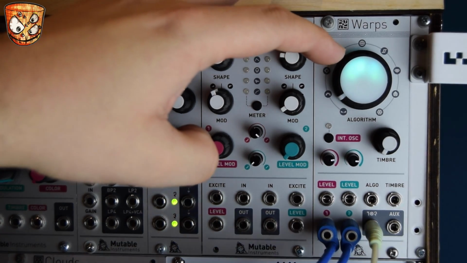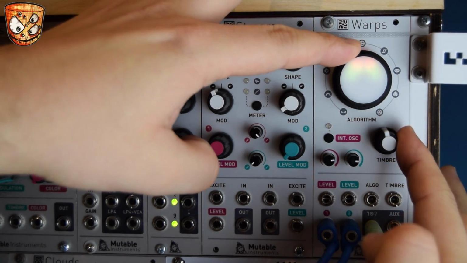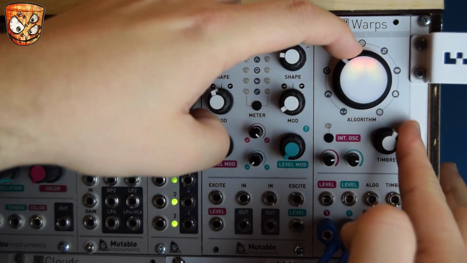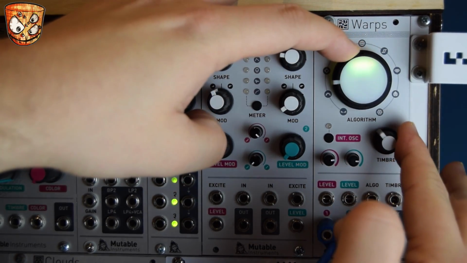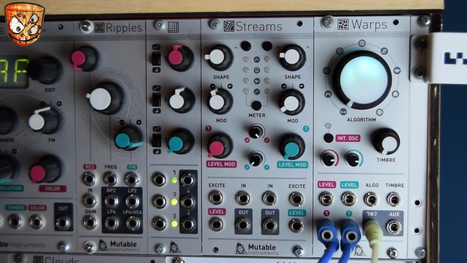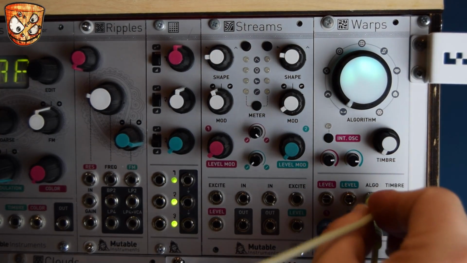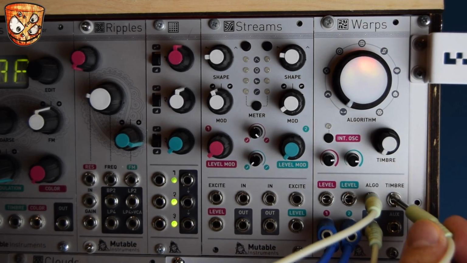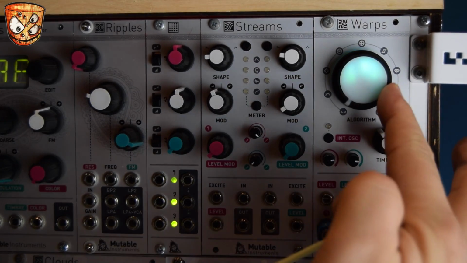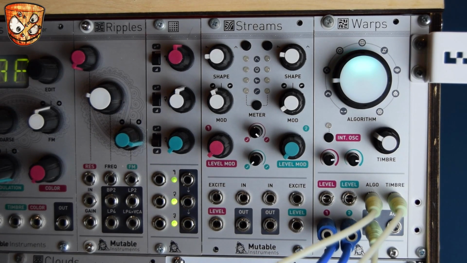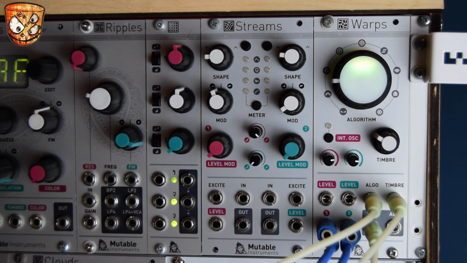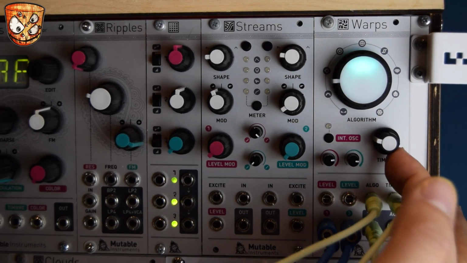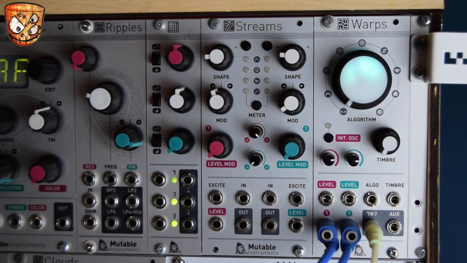And we can control the timbre on each as well. Doing this under CV, let's plug something into the algorithm. This is just sample and hold, and another sample and hold into the timbre. So that's just step sample and hold modulation.